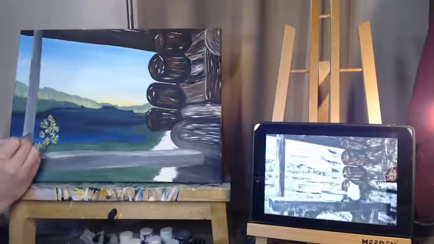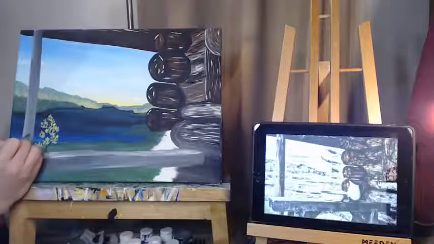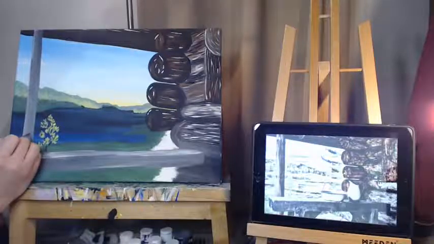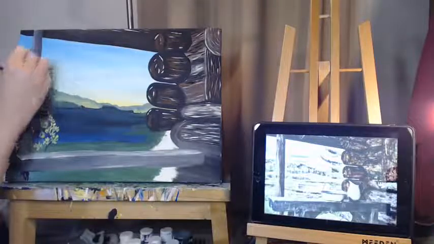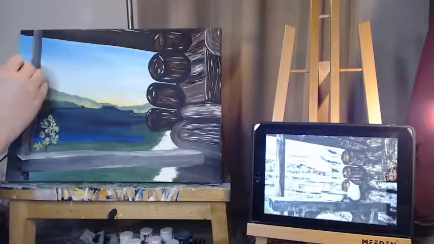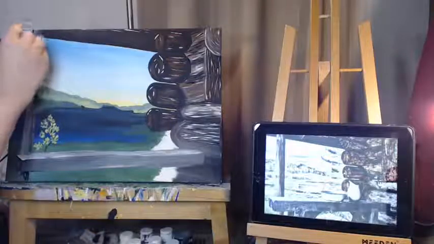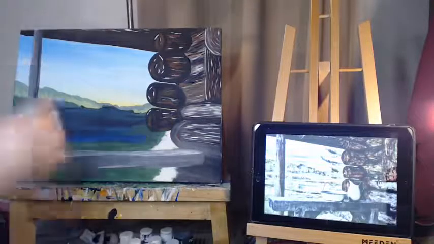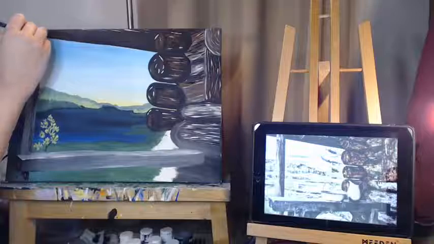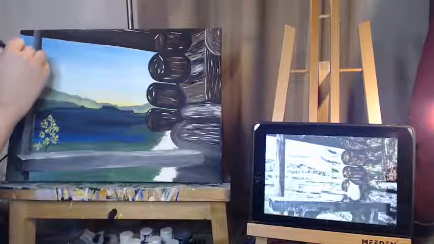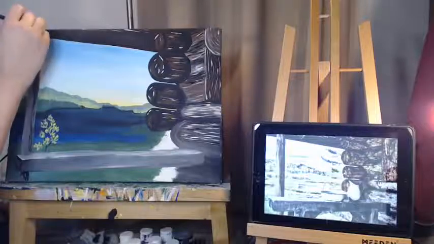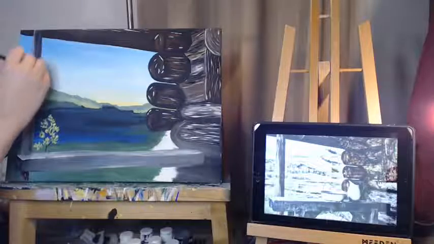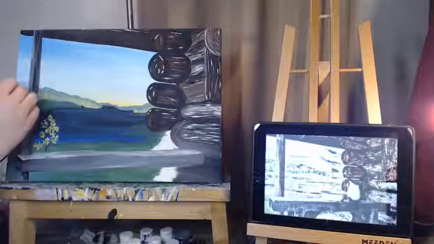Okay, so then this side does have a little bit of black on this side. It's definitely darker. Just putting some little lines with my thin brush.